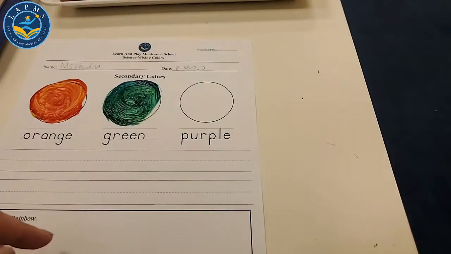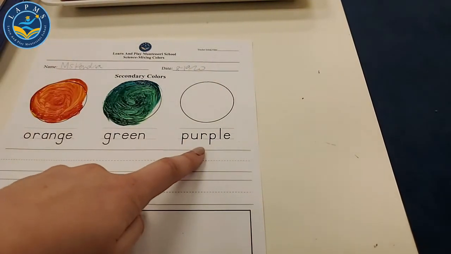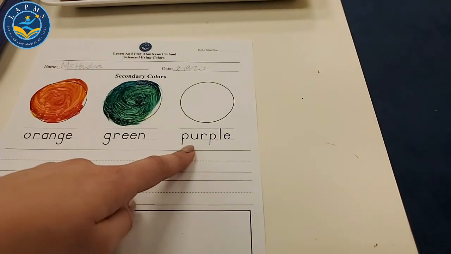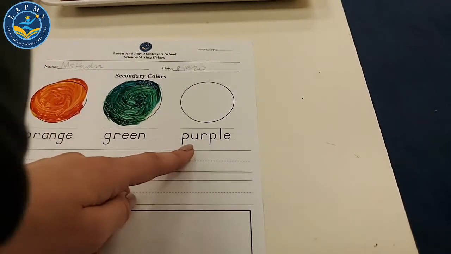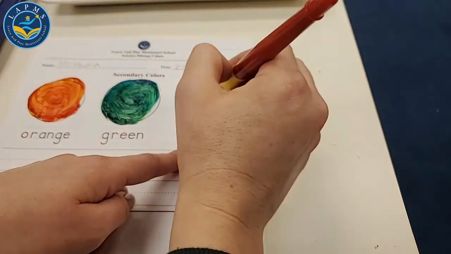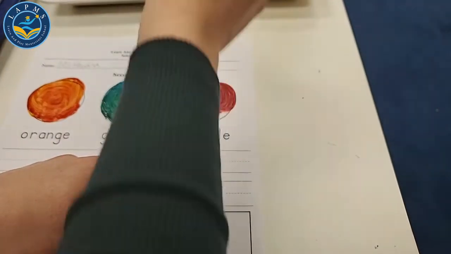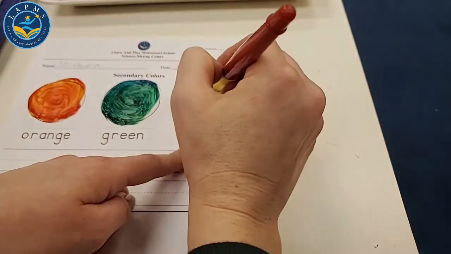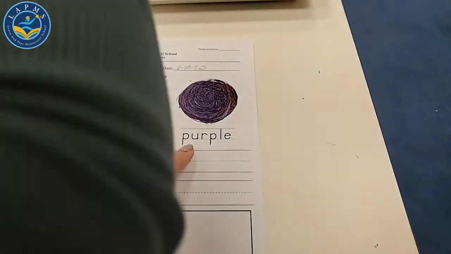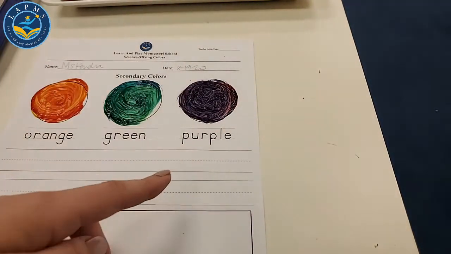Okay, we have one more color to make. Purple. Do you remember what primary colors make purple? Red and blue. You guys are doing wonderful. Red and blue. I'm happy when my friends are remembering so much. Mix it together and we get purple.